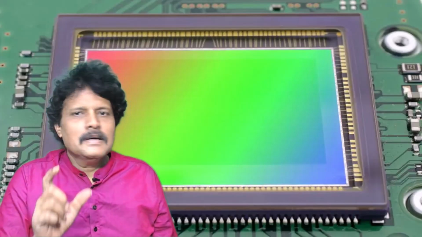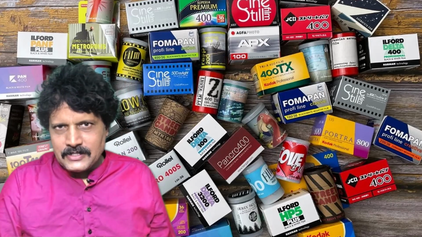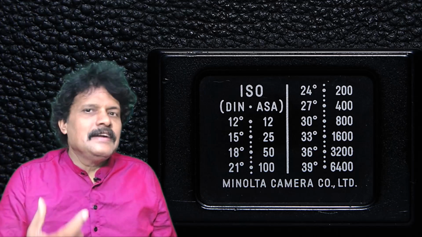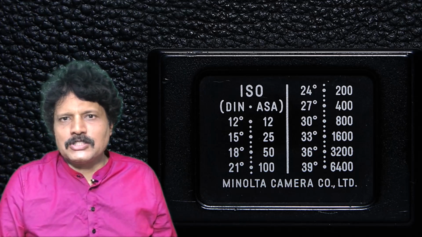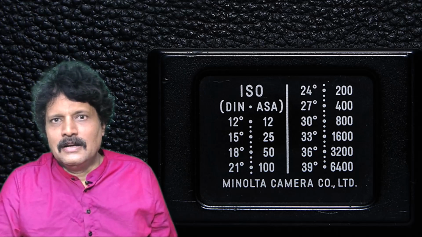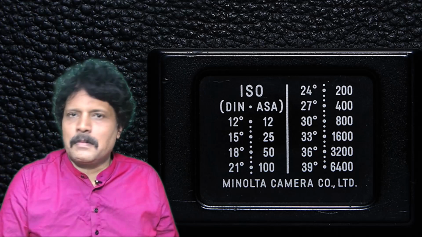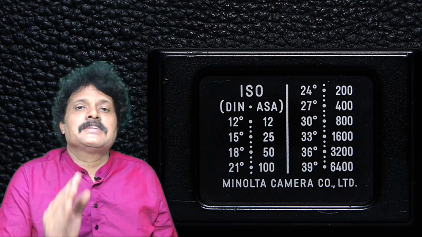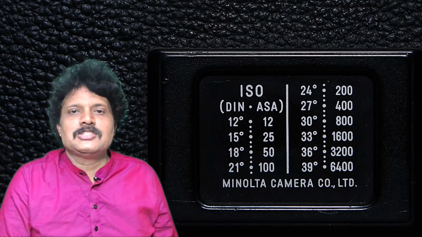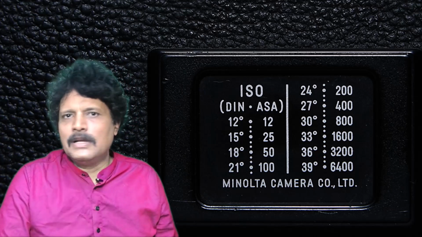There is a third control which we use for this purpose, which is nothing but film sensitivity. In olden days, when films were manufactured, we measured it with an international standard. Previously, it was called ASA. ASA stands for American Standard Association. Then it was also called DIN. DIN stands for Dutch International Norma. And we also had a standard now called ISO. ISO means International Standard Organization. And today, all these controls are used as ISO.